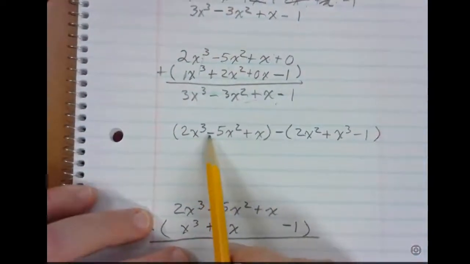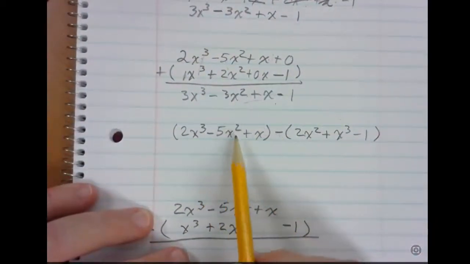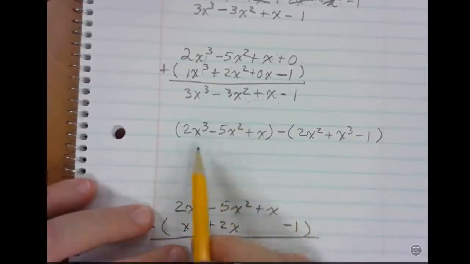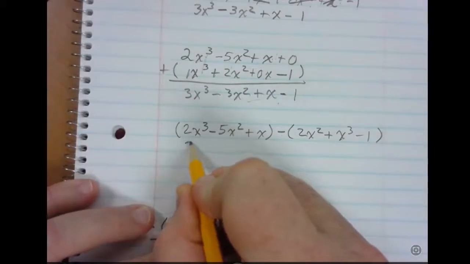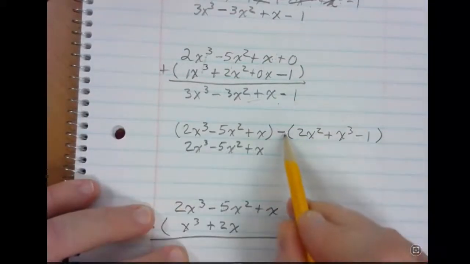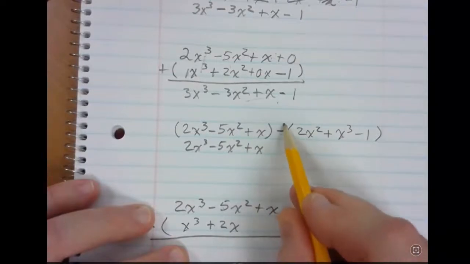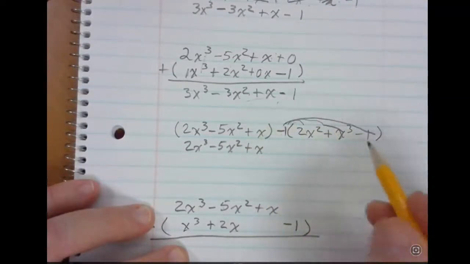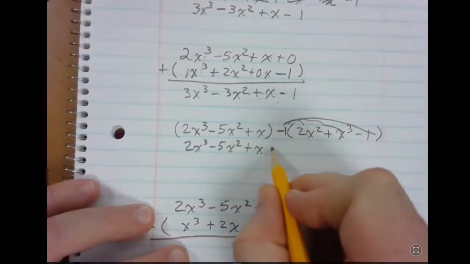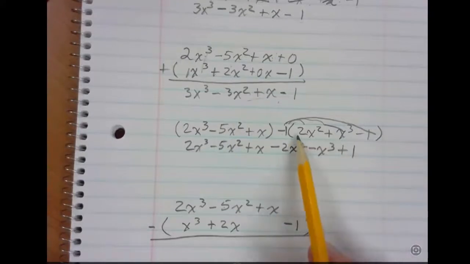Now down here I took the same two groupings and I put a minus between them instead of a plus, so we're going to subtract them. Now the first group, we can just drop the parentheses because there's nothing there to change their signs. But the second group has a minus out in front, so that's like distributing a negative 1. So this negative 1 gets distributed here, here, and here before you drop the parentheses. When you do that, you get negative 2x squared minus x cubed plus 1, because a negative times a negative here comes out to a positive.